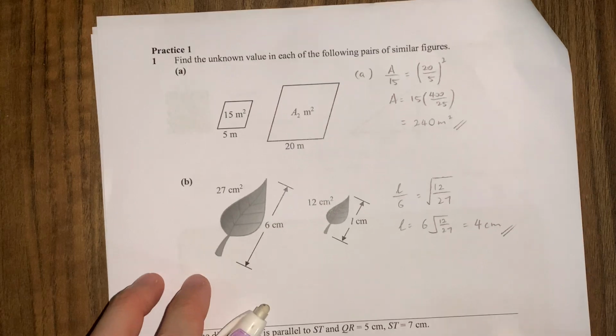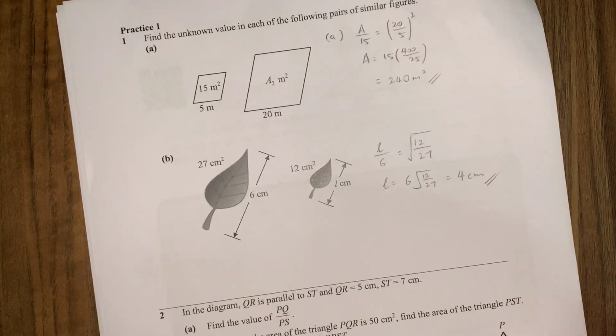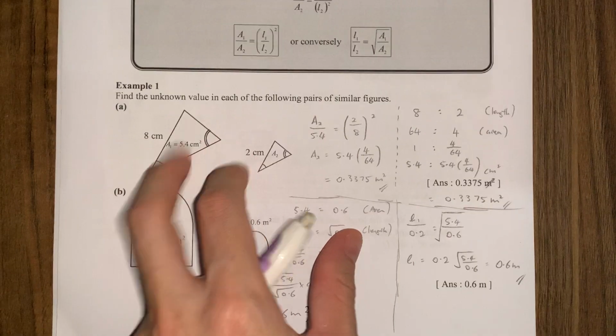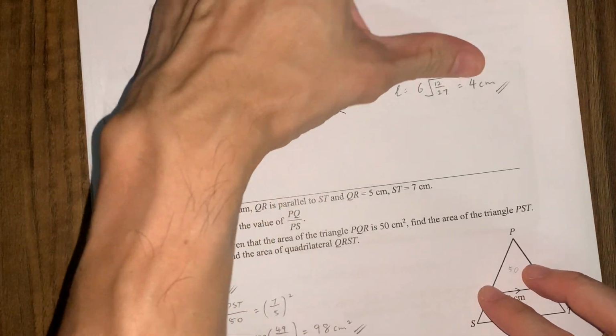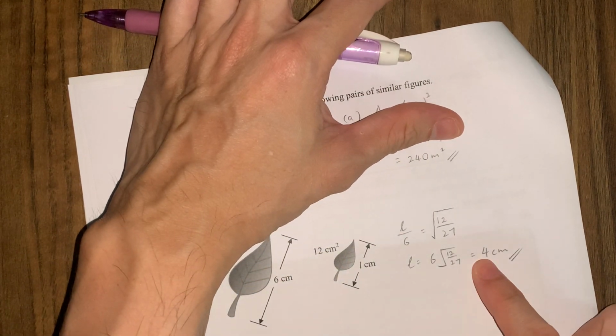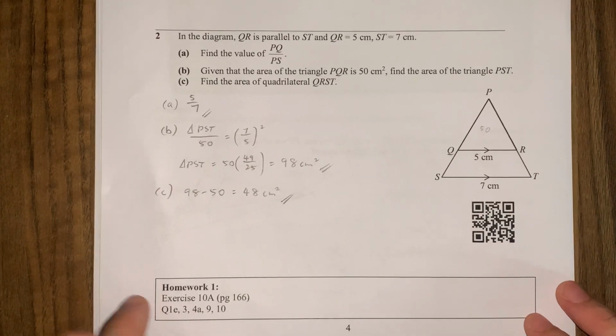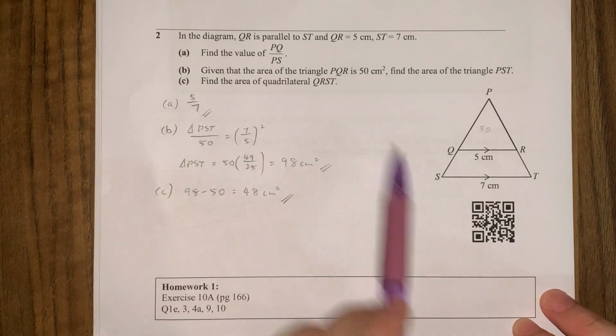Okay, so the next part is going to be some practice questions. You can see that these two questions are exactly the same as these two questions. So you should give it a try. You can just take a look at the answer first. So the answer is 240 and 4. So let's not look at it, and then you can try yourself. Okay. And then this will be the last question of this part.